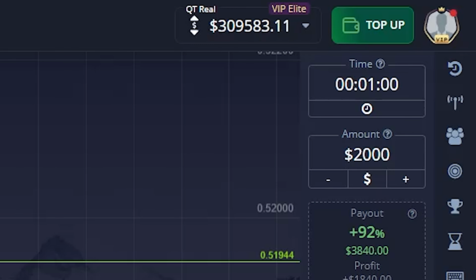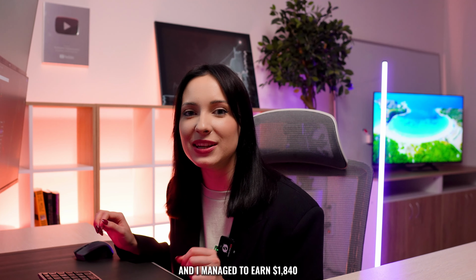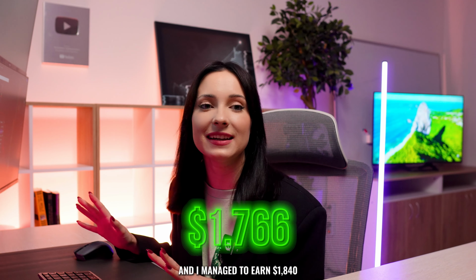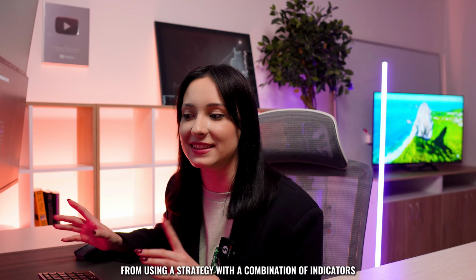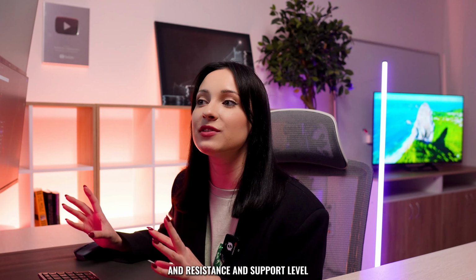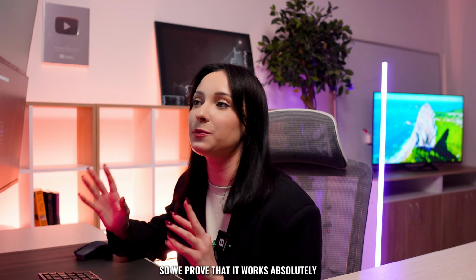Okay, the first trade succeeded, and I managed to earn $1,840 from using a strategy with a combination of indicators, accelerator oscillator, and resistance and support level. So we proved that it works absolutely like 100% correctly.